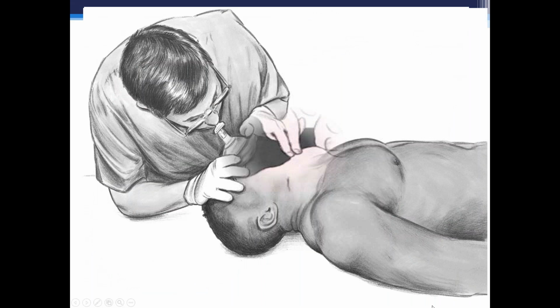Another thing that we can do, we can provide ventilation utilizing a pocket mask. So if we don't have a bag valve mask readily available, or if we are working a cardiac arrest scene and we are the only ones on scene, this is where we're going to utilize that pocket mask. The pocket mask has a narrow portion on top and a wider portion on the bottom. You place the narrow portion over the nose, wider portion underneath the bottom of the lip.